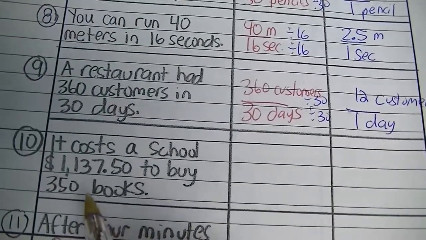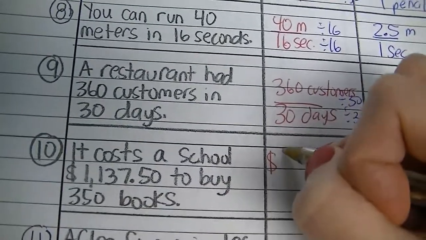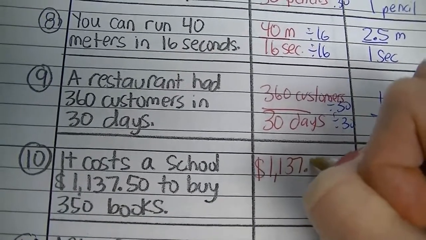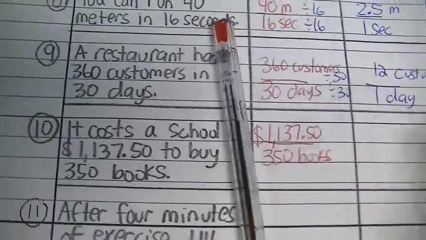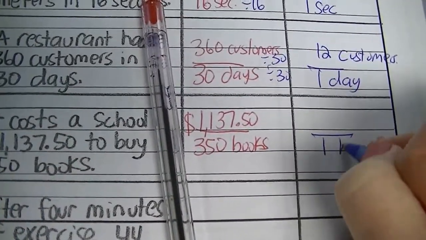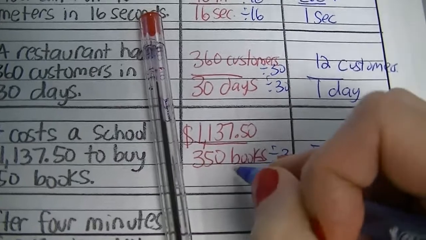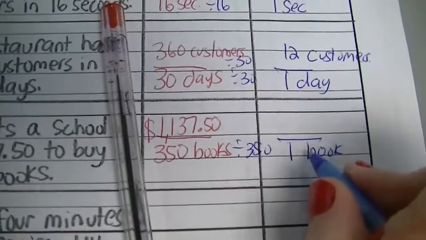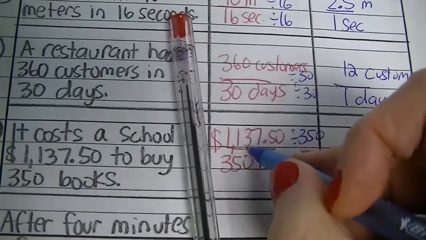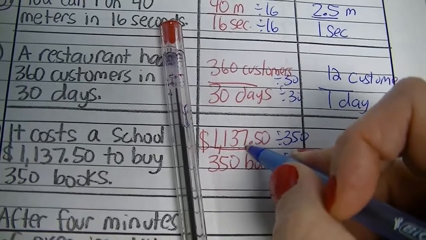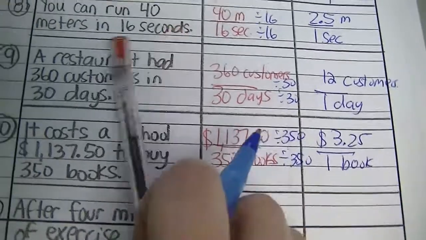Cost of school $1,137.50 to buy 350 books. So I see a cost. I'm going to put that as the numerator. And label everything. So to find the unit rate, you know that you've got to divide by 1, because 350 you divide by 350 to get 1 for your unit rate. So divide by 350, and $1,137.50 divided by 350 is $3.25 per book.